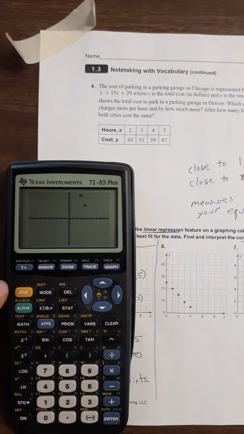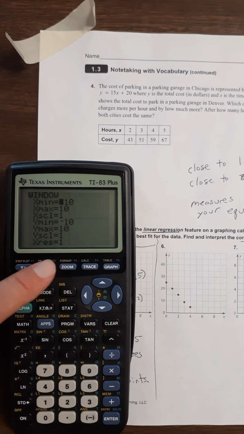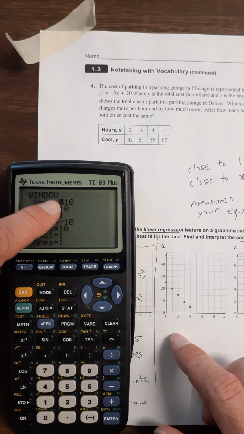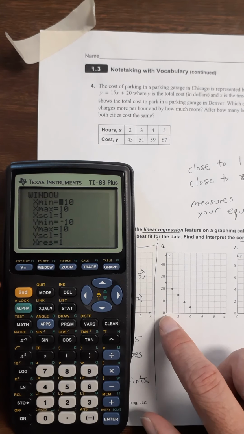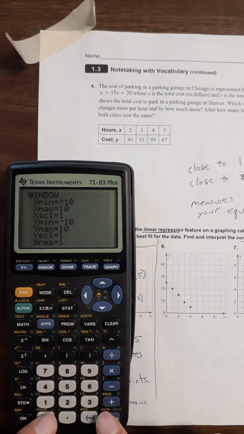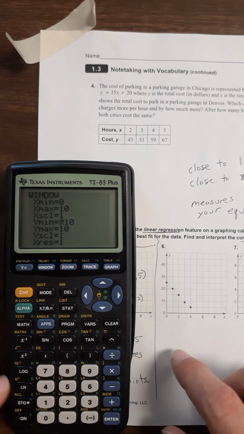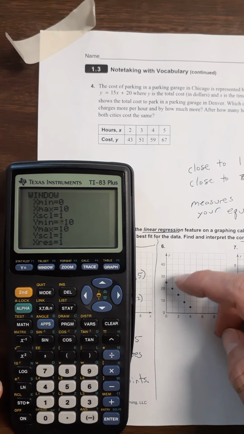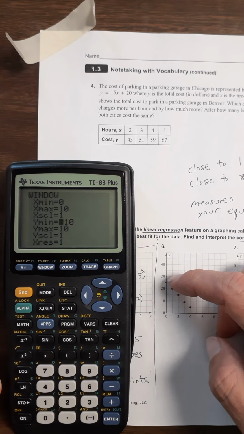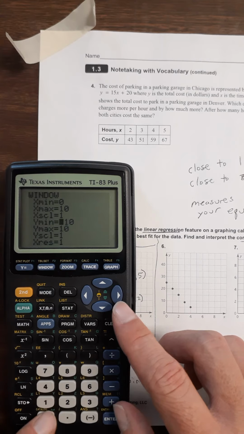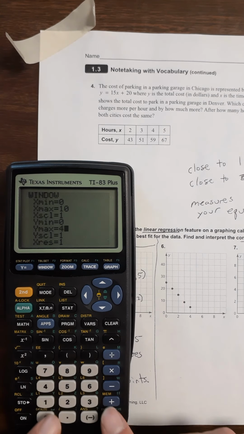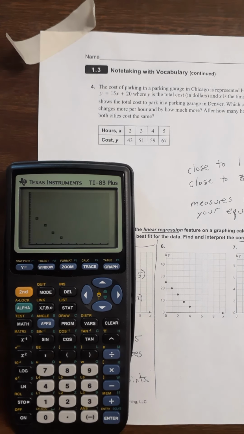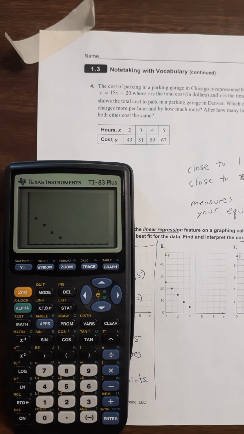Let's see. So I'm going to go to my window, and I don't need it to go from -10 to 10. I need it to go from like 0 to 10. So I'm going to go 0 to 10. And I don't need it to go from -10 to 10. I need it to go from like 0 up to at least 30. I'll put 40. 0 to 40. Let's take a look at it now. Yay, that looks a lot better.